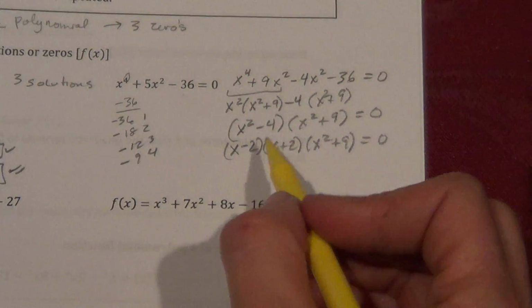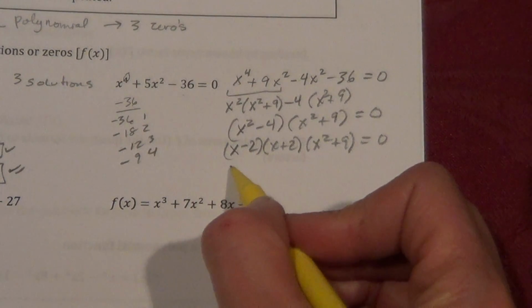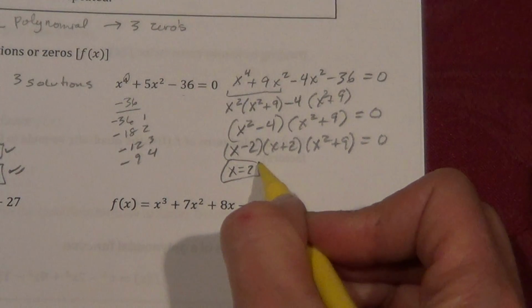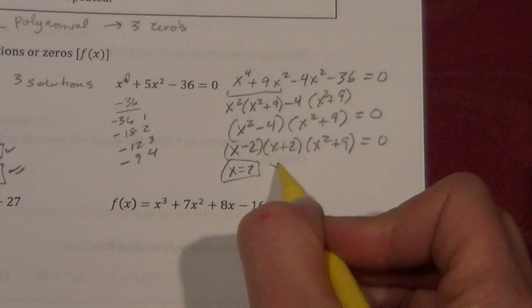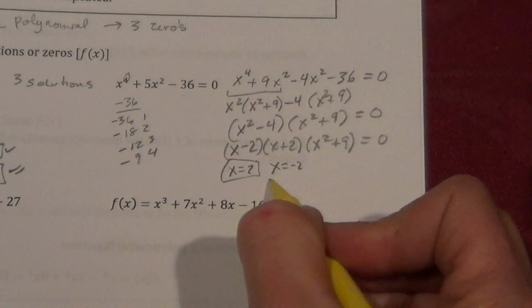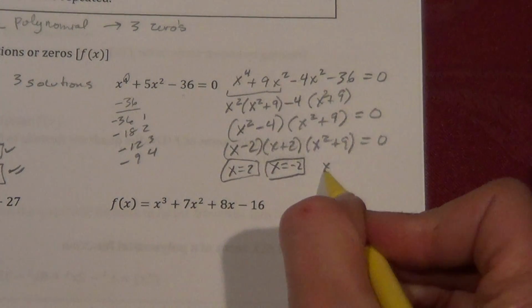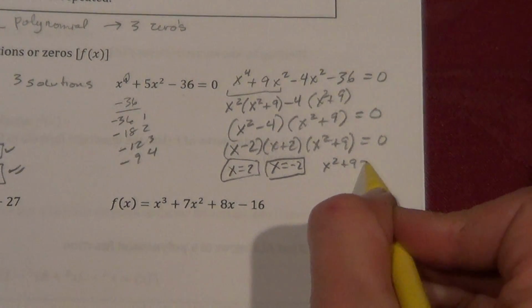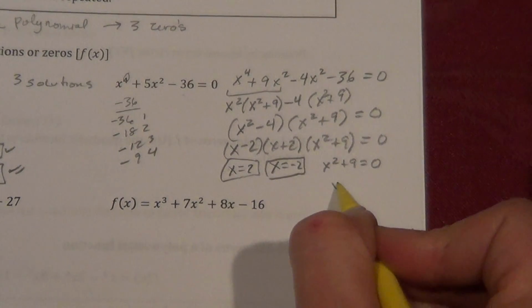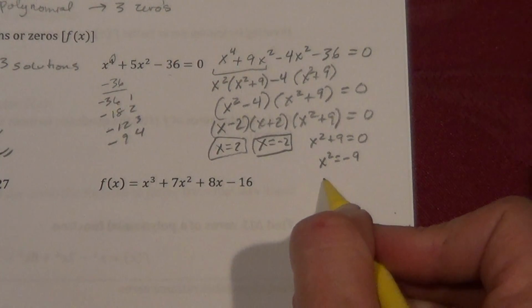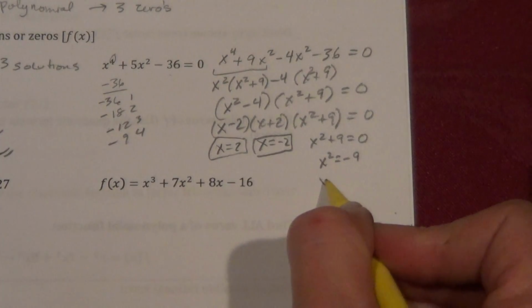Now to look at our zeros, we set this equal to 0, we'll find x equals 2. We set this one to 0, x equals negative 2. And we set this one to 0, x squared plus 9 equals 0. Subtract 9 from each side. X squared equals negative 9. Square root each side.